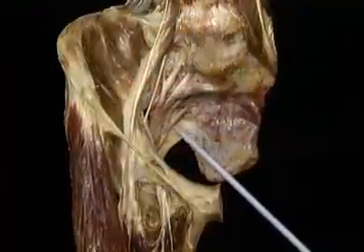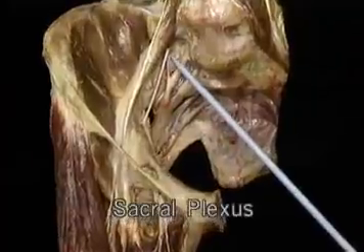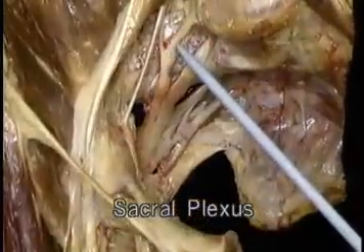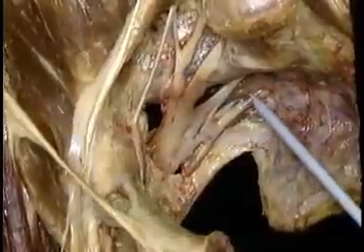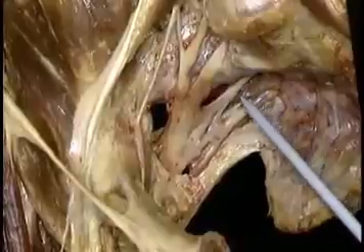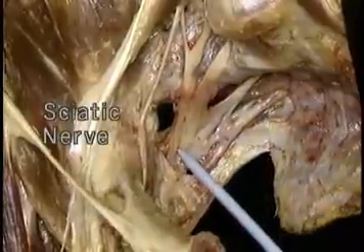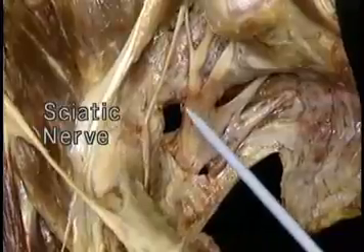Now we'll look at the two gluteal nerves, the superior and the inferior, and at the largest nerve of the lower extremity, the sciatic nerve, which supplies the posterior thigh muscles and almost everything below the knee. The gluteal and sciatic nerves arise from the sacral plexus. Here's the sacral plexus. It's formed by the anterior rami of L4 and 5 and S1, 2, and 3. The sacral plexus overlies the piriformis muscle. This is the sciatic nerve. It arises from L4 through S3.